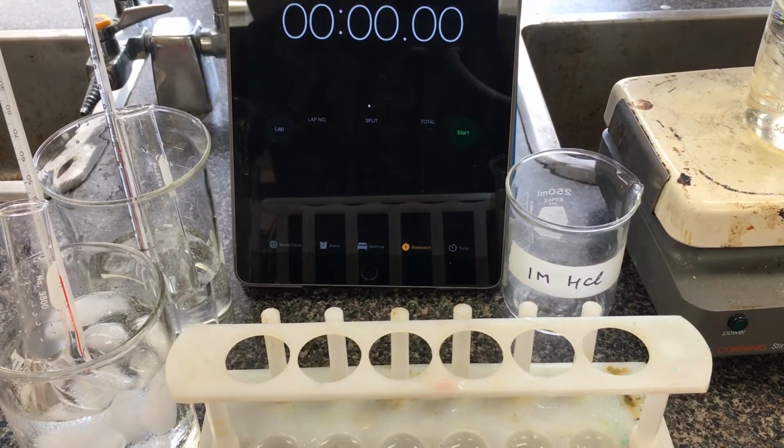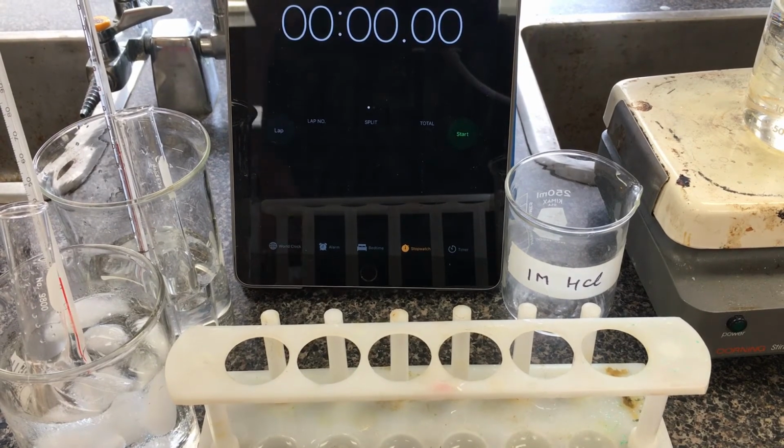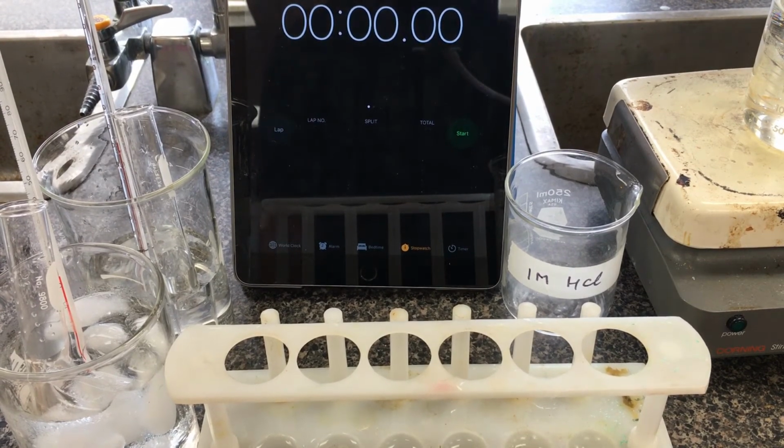Alright, so this is part 3 of our experiment. We're going to investigate the effect of temperature of the hydrochloric acid. For each of the test tubes, I filled in, again, 10 milliliters of 1 molar hydrochloric acid. I have 4 different temperatures here.